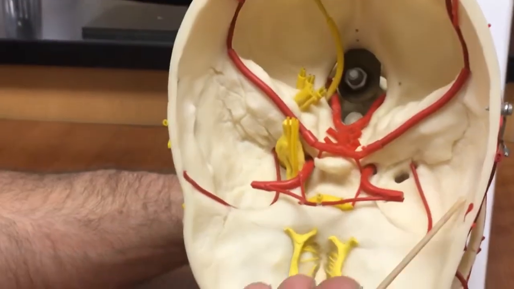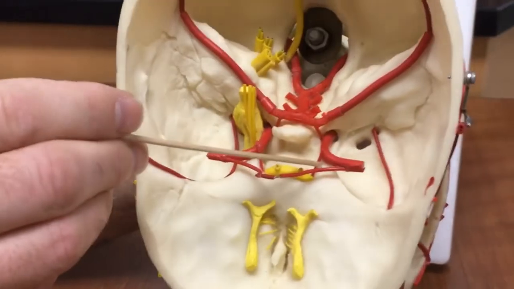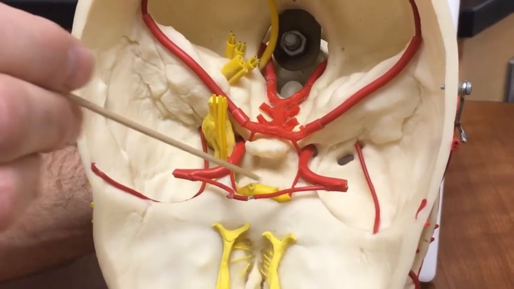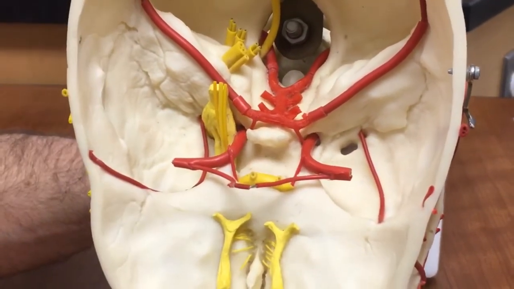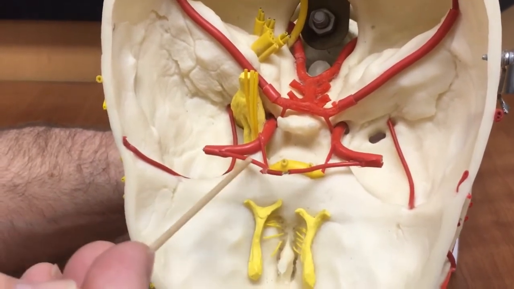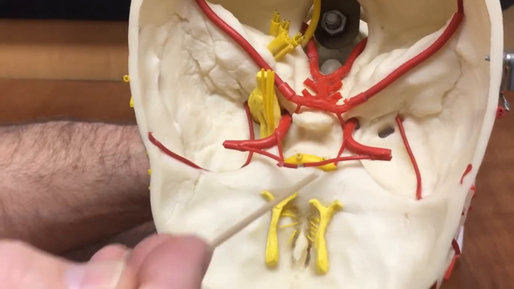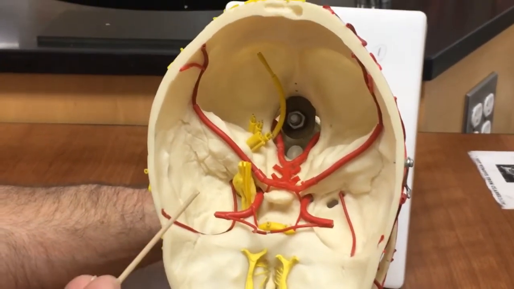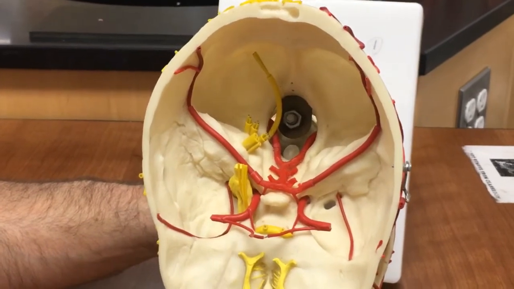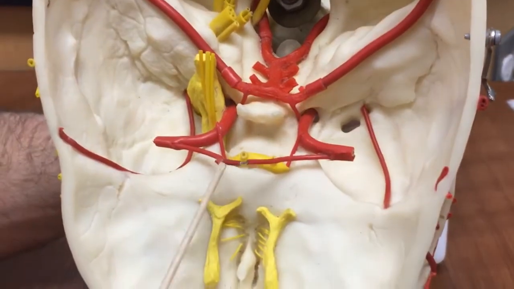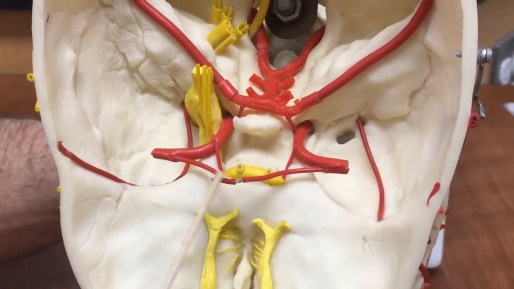as here. So that first branch is the ophthalmic. There's two of those, and they go through the optic canals. And then the next branch would be the anterior cerebral, which actually continues into the longitudinal fissure, spreads out and serves the whole front portion of the brain. And then this little connecting piece right here is the anterior communicating artery.